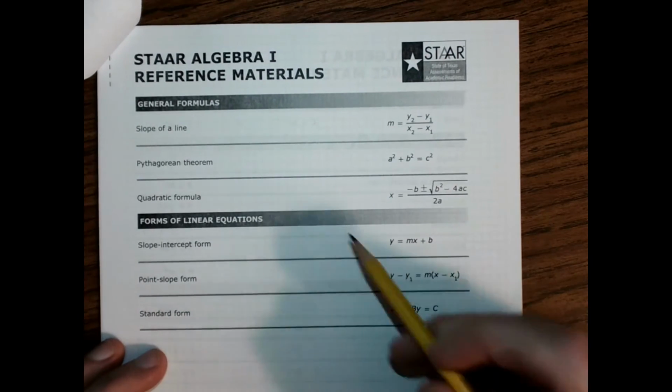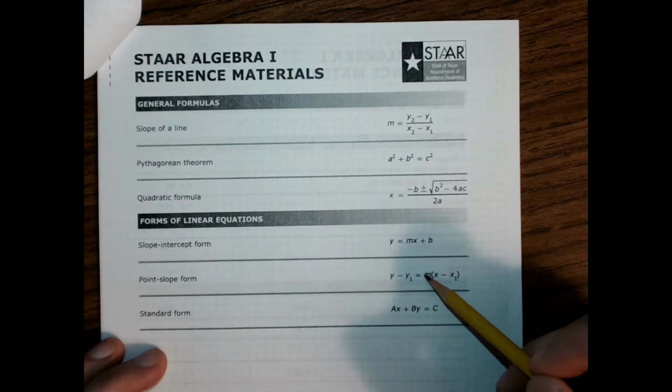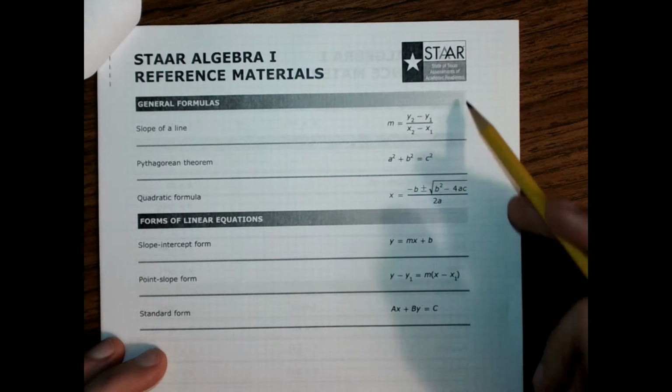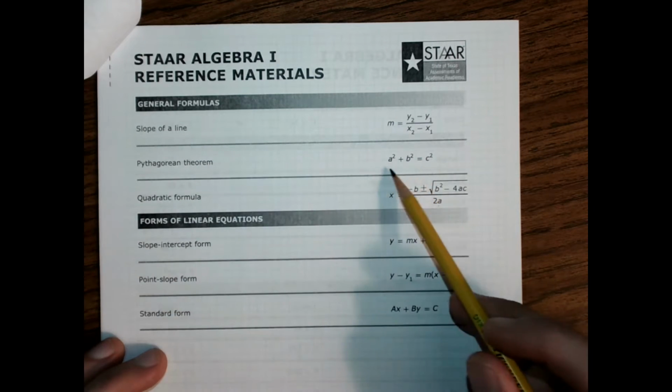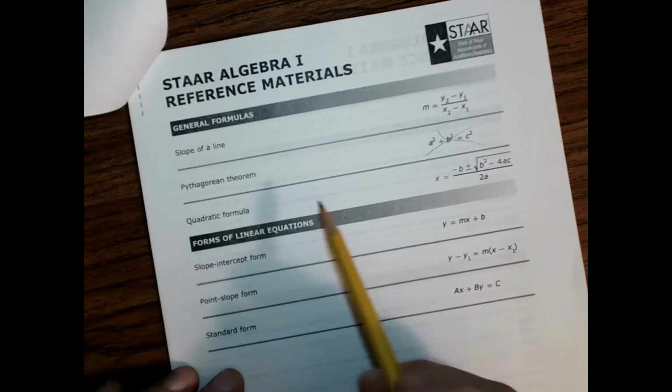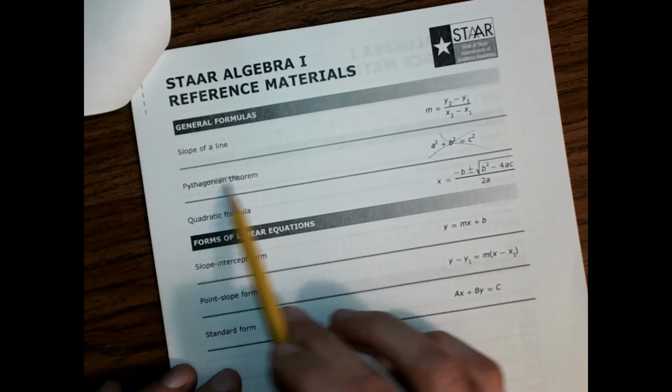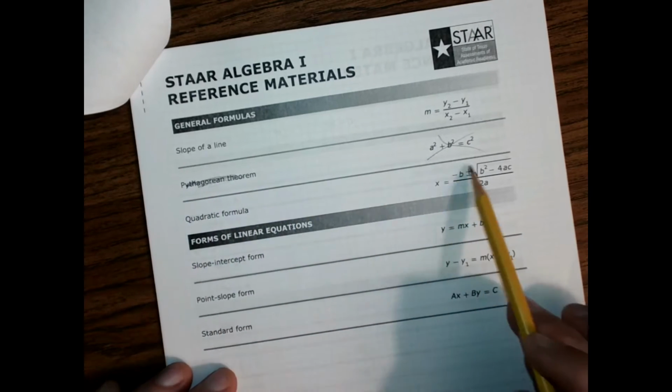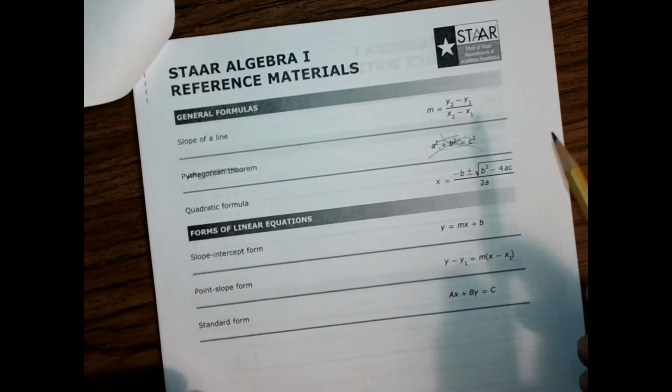This is the old formula chart. It's got some of what we need, but not as much. The Pythagorean theorem certainly isn't going to be much help to us at all here in algebra. We just won't need that.